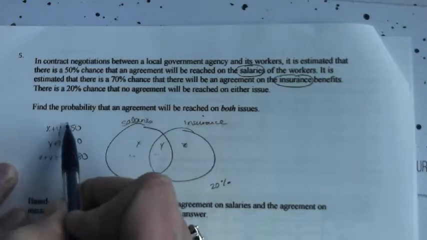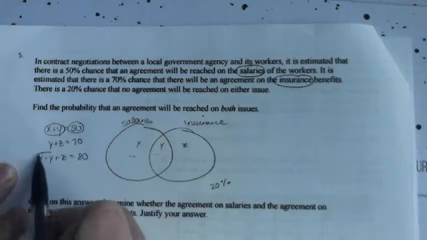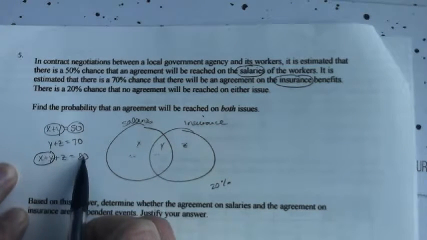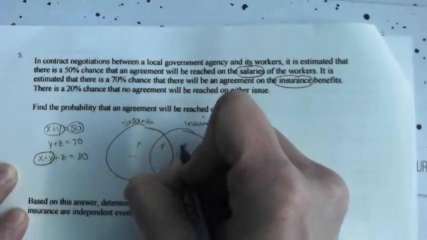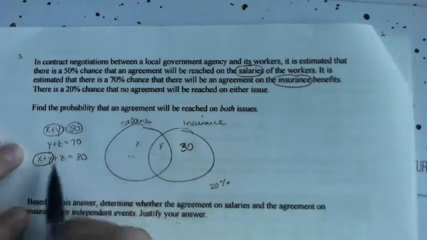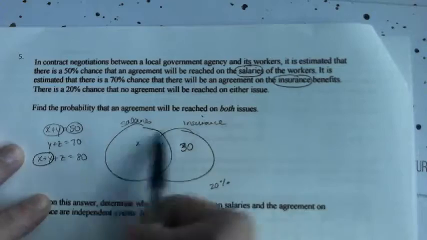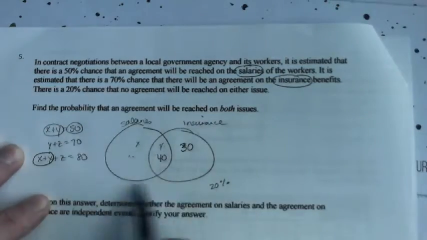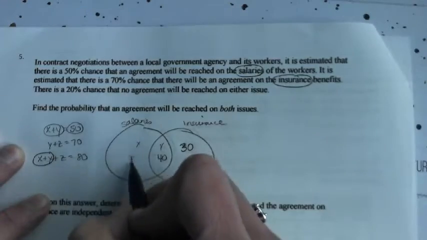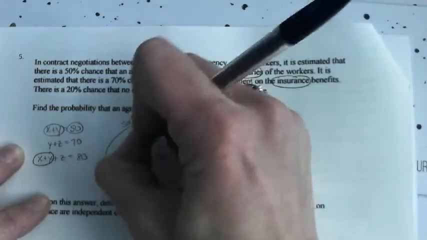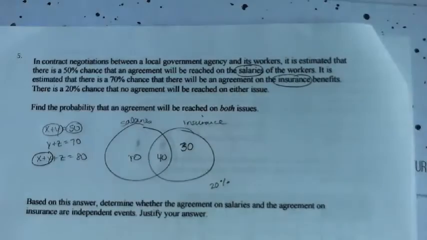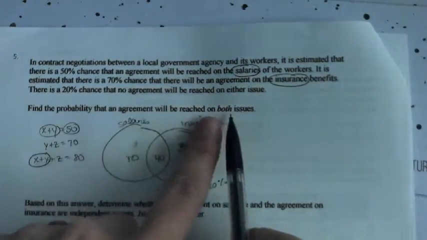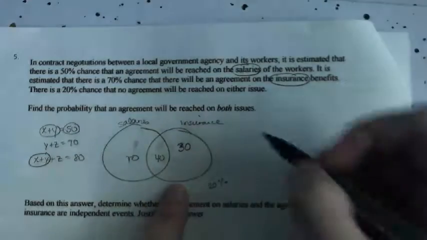Okay? Well, if X plus Y is 50, 50 plus what gives you 80? 30. So this is 30. Then you can go backwards because insurance is supposed to add up to 70, so this is 40. And salaries is supposed to add up to 50, so that this is 10. So there are what your percentages should have been. And then we can actually answer the question. The probability that an agreement will be reached on both issues, 40%.